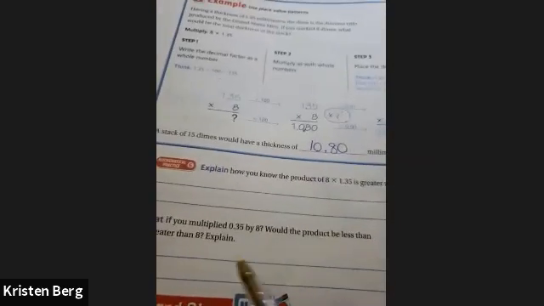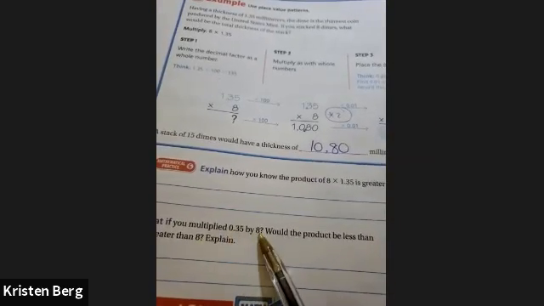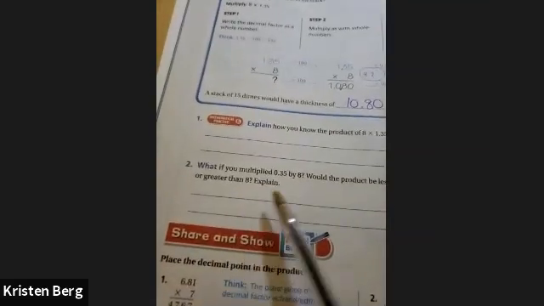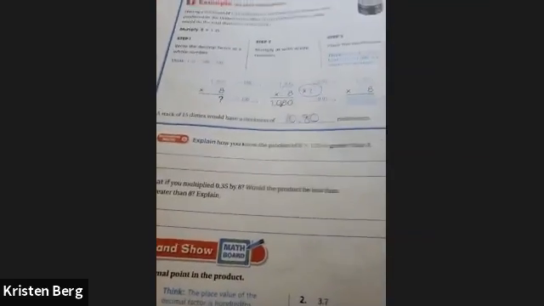And then also it says, what if you multiply 35 hundredths by 8? Would the product be less than or greater than 8? So I'm going to go over those parts real quick. Here is what you should have said here.